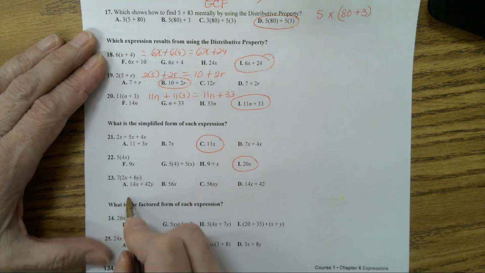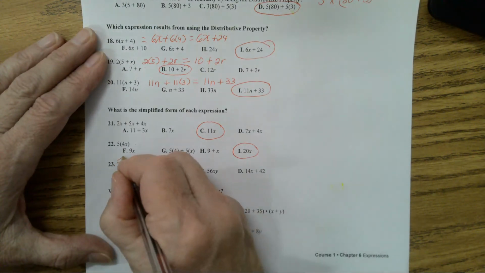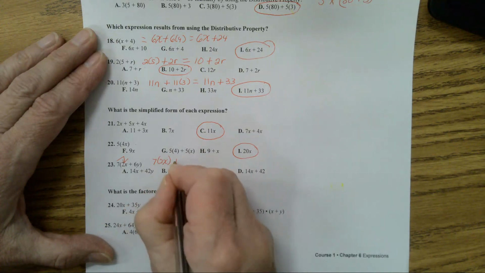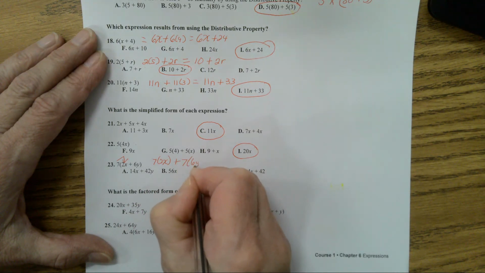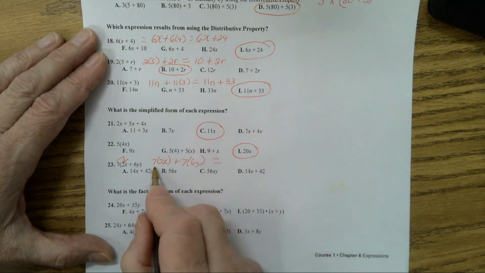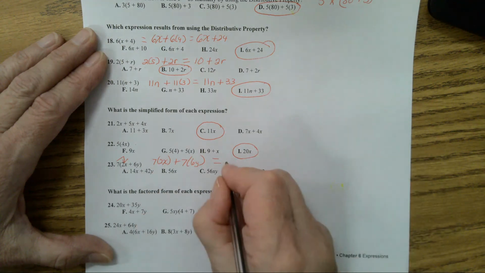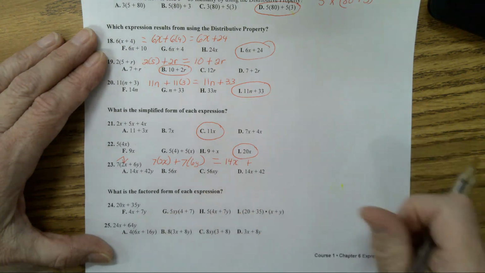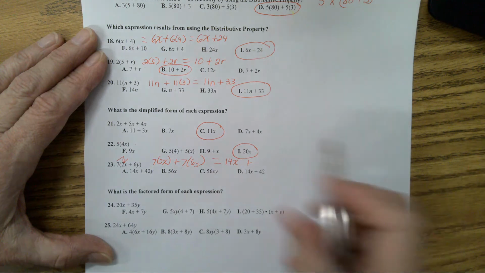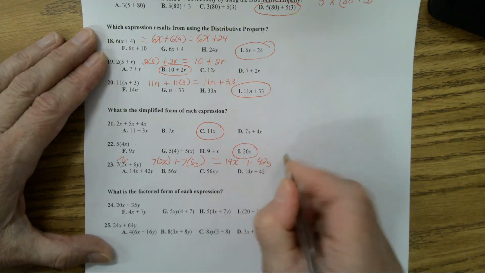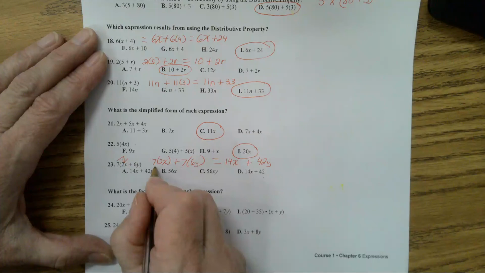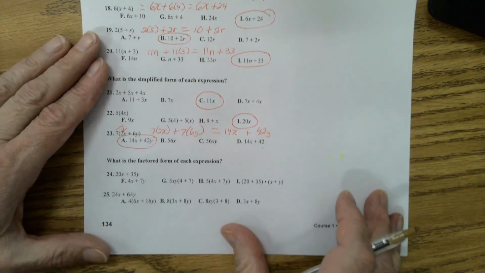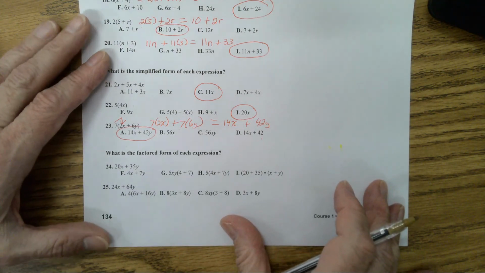Now, this one is going to be different. It's going to be 7 times 2x plus 7 times 6y. Well, 7 times 2x is what, class? Right. And what's 7 times 6y? 42y. Yeah, don't forget it. That one they forgot the y, so the correct answer is A. Be very careful.